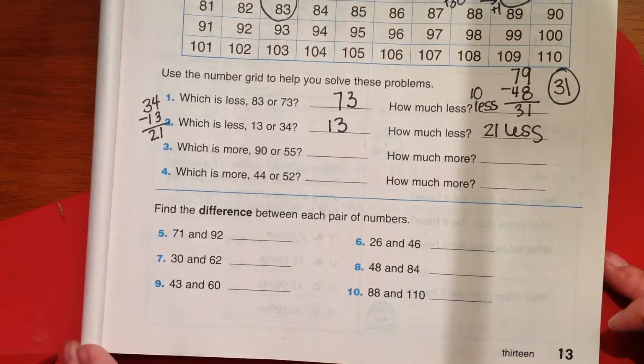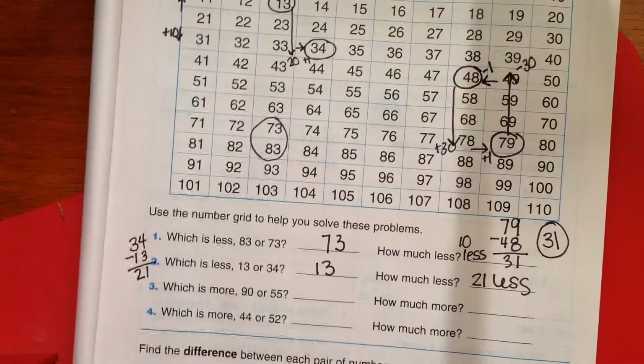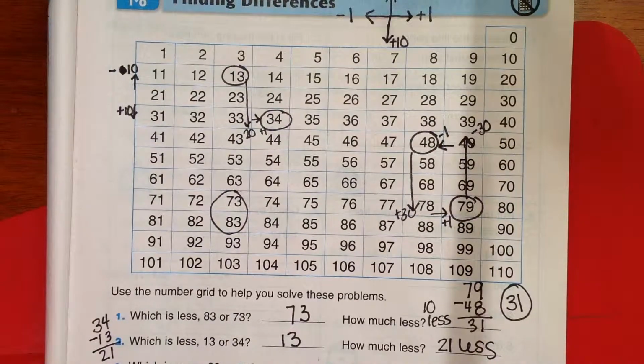At the bottom of this page, it asks you to find the difference between each pair of numbers. Again, you're just doing the same as you are at the top.